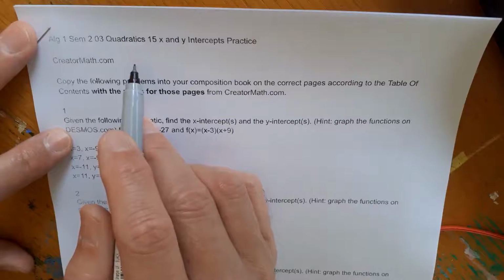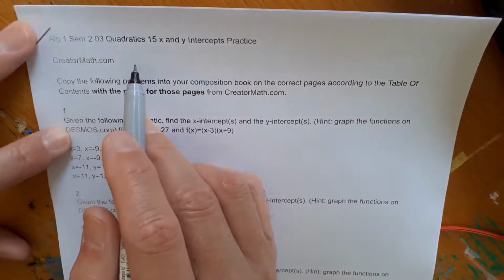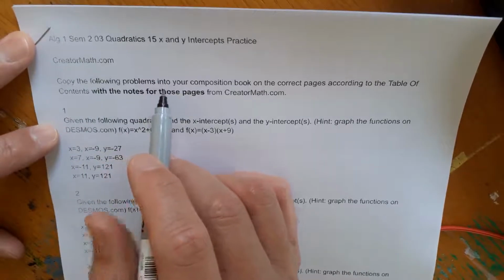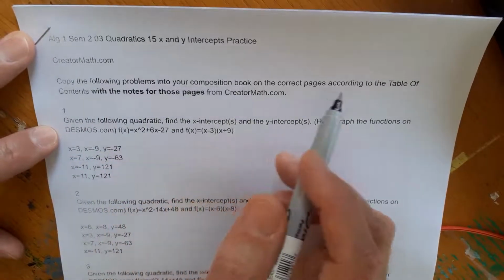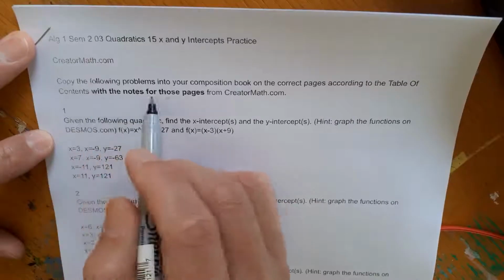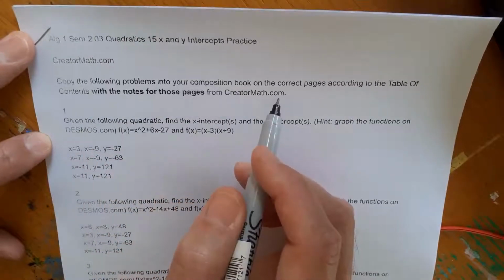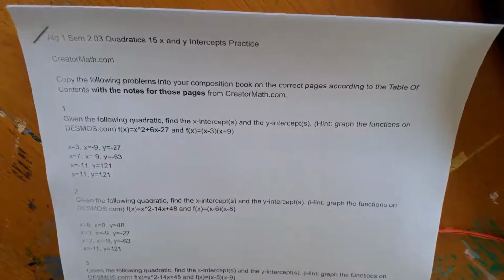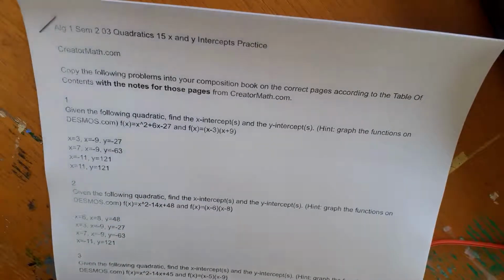You might have to type into Google creatormath.weebly.com to get to the site. The instructions are: copy the following problems into your composition book on the correct pages according to the table of contents, with the notes for those pages from creatormath.com. So to model where the notes are, that's an important part of this step.